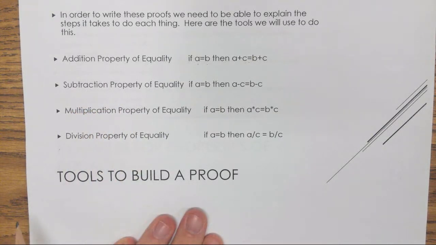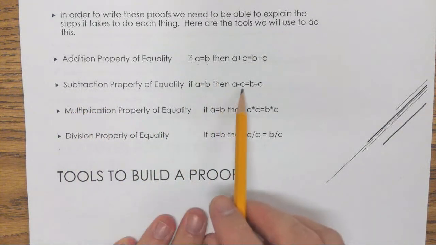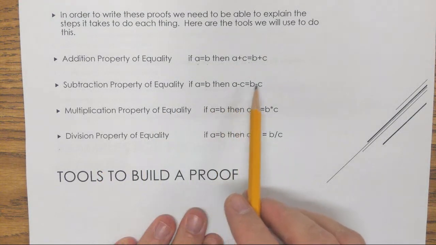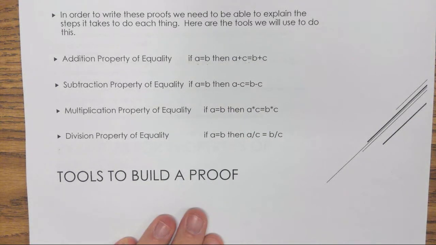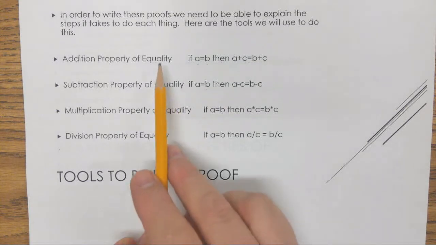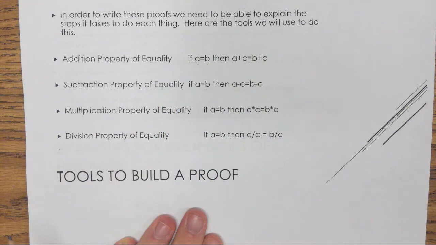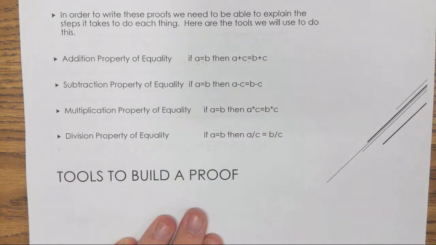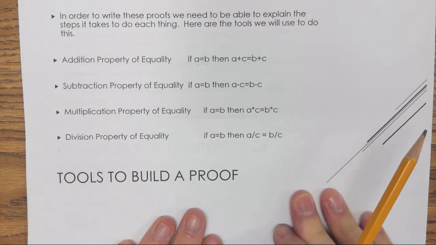Subtraction property of equality. This is much like the addition property, except I'm subtracting that number. So if a equals b, then a minus c equals b minus c. Again, the multiplication property of equality is very similar to the previous two. So if a equals b, then a times c equals b times c. And then finally we've got the division property of equality, where we would say that if a equals b, then a divided by c equals b divided by c.